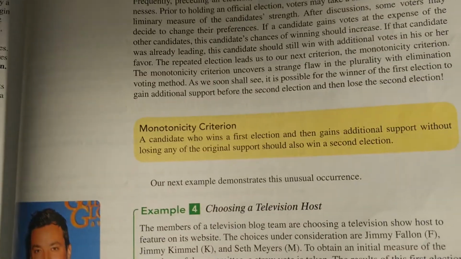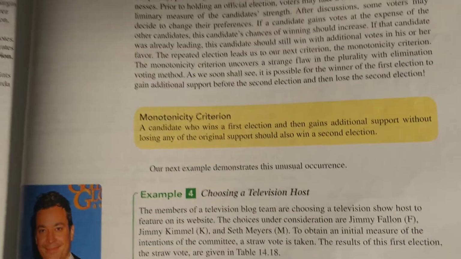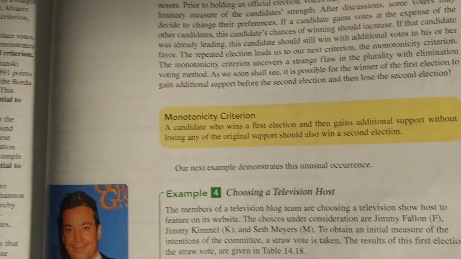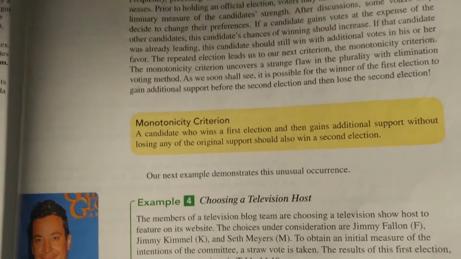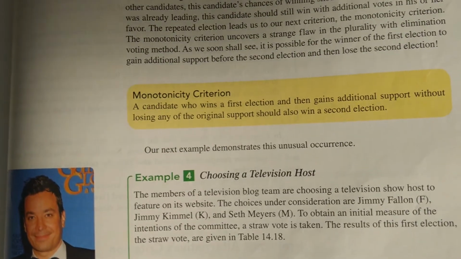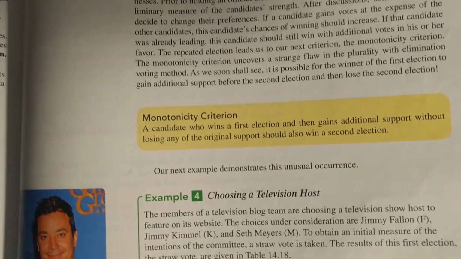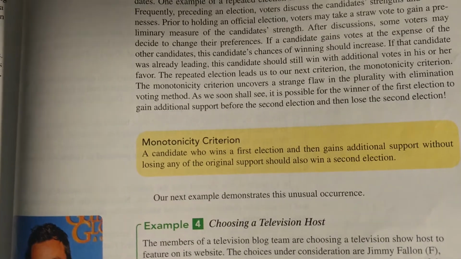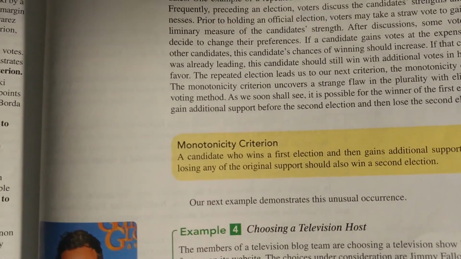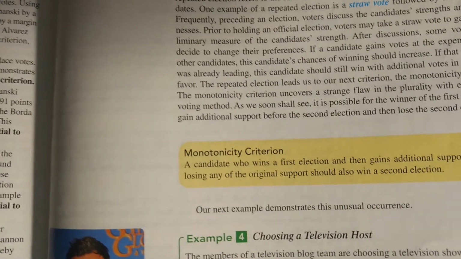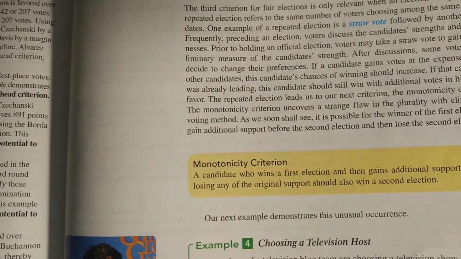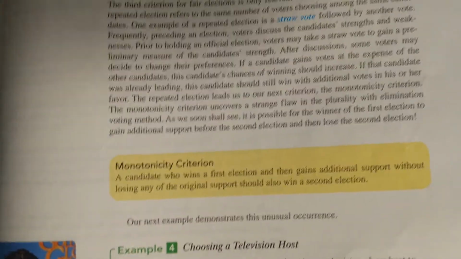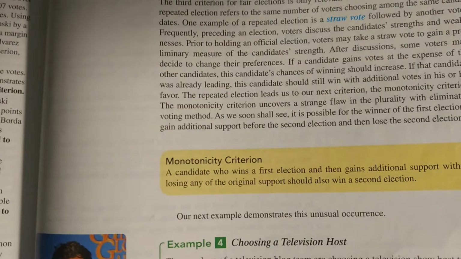Another example of a criterion is monotonicity, which says a candidate who wins a first election, but let's say they don't get the majority, then gains additional support without losing any of the original support, should also win a second election. What they're saying here is that, like in our example that we just talked about, the math club, letter A had the most first place votes. If we eliminate individuals and did a second election, math says that letter A should become the winner because letter A should gain more votes.